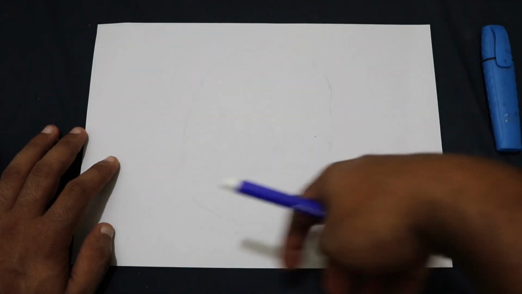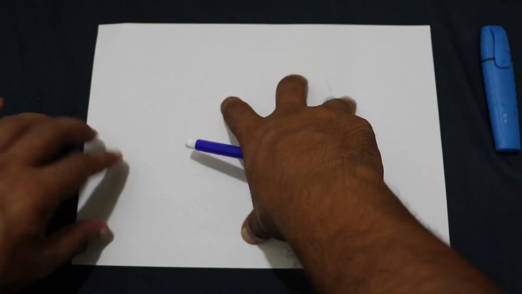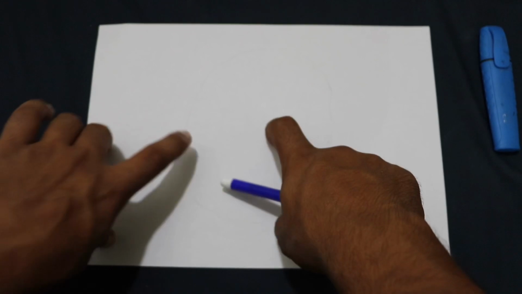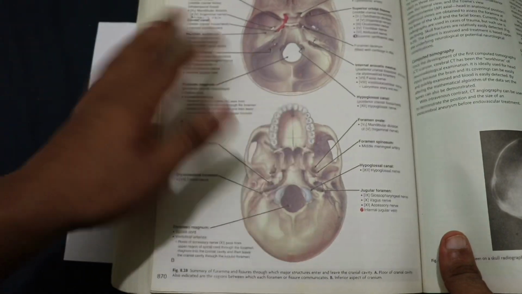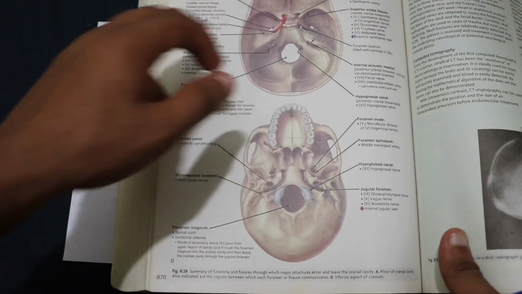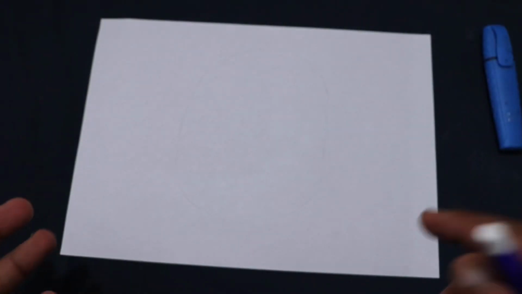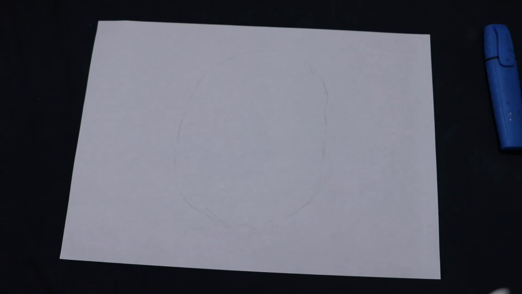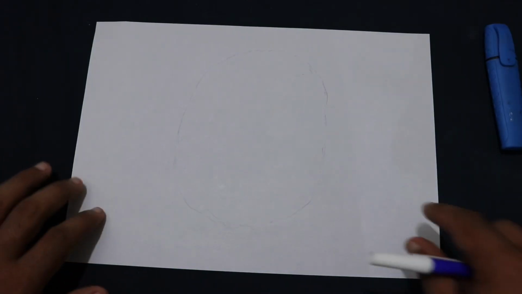I'll be explaining all the exits by making a diagram on this page, and I'll be explaining using this page. This is a page of Gray's Anatomy. So from the Gray's Anatomy, you have to follow this picture. If you're using a book and follow my diagram, you will understand it clearly, the exit point of all the cranial nerves. So I'm sorry, I'm having a flu.